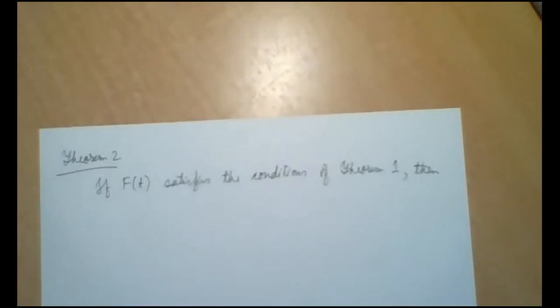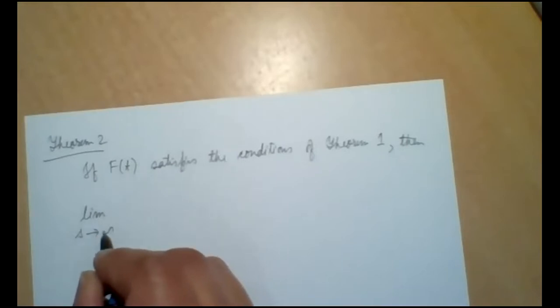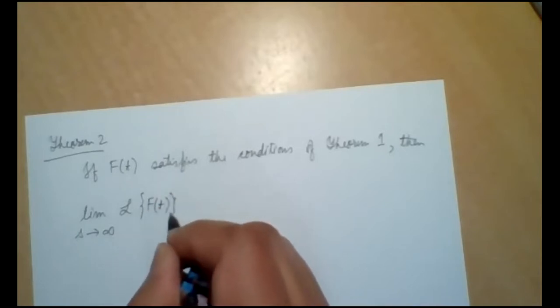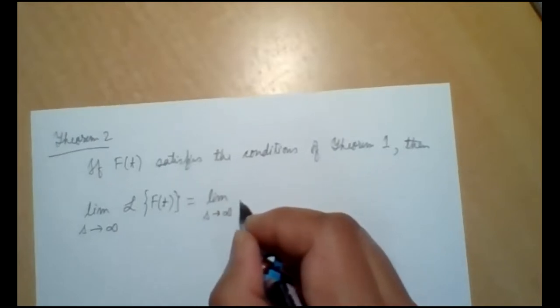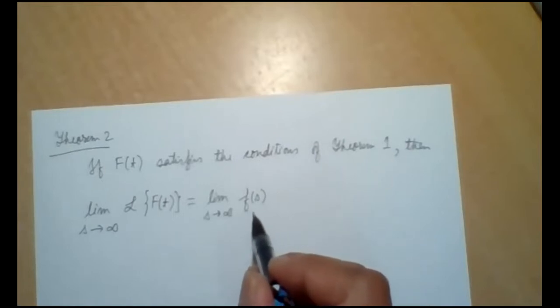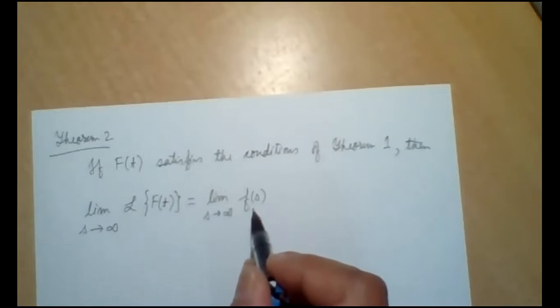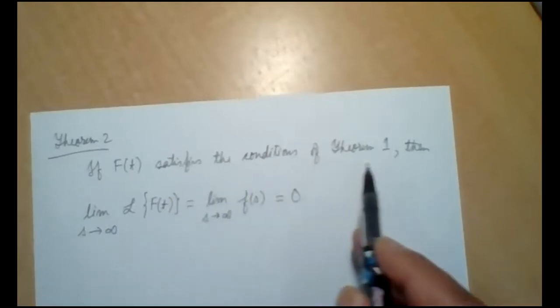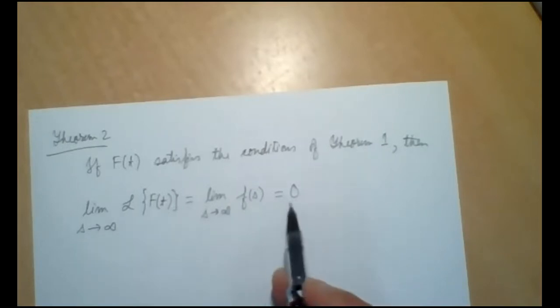There is piecewise continuous and exponential order. Then limit s tends to infinity, Laplace transform of f of t is equal to limit s tends to infinity, F of s. What is F of s? F of s is the Laplace transform of f of t, written as small f of s, and this would be equal to 0. So if the function satisfies the condition of theorem 1, then the limit as s tends to infinity of the Laplace transform of f of t should be equal to 0.